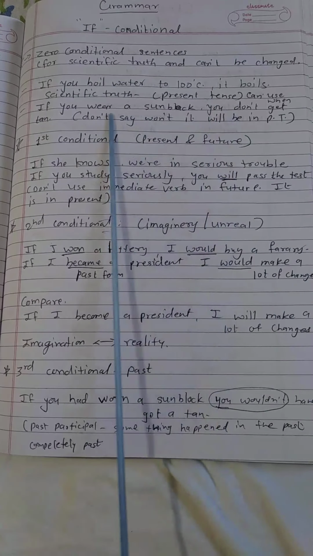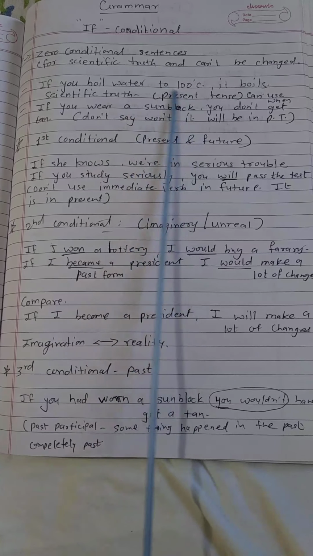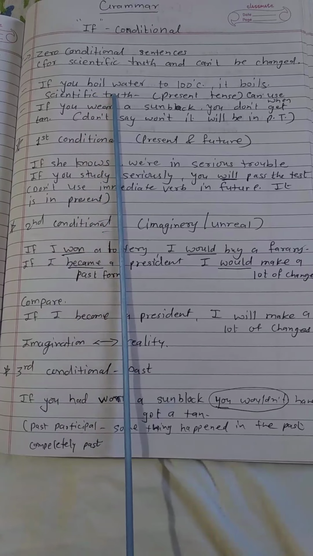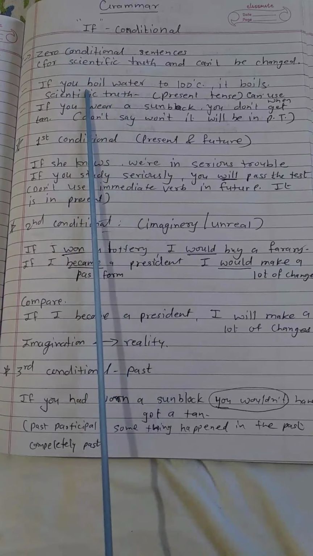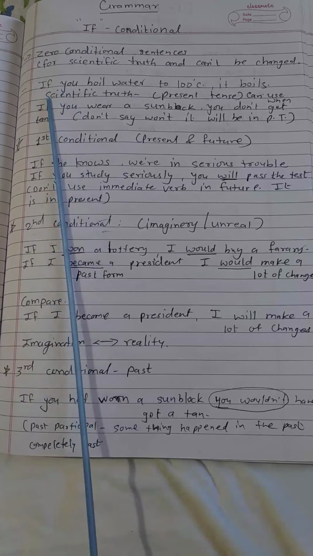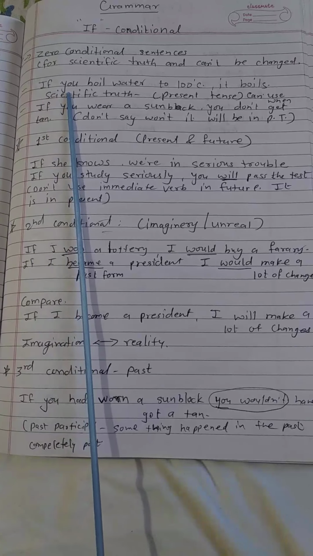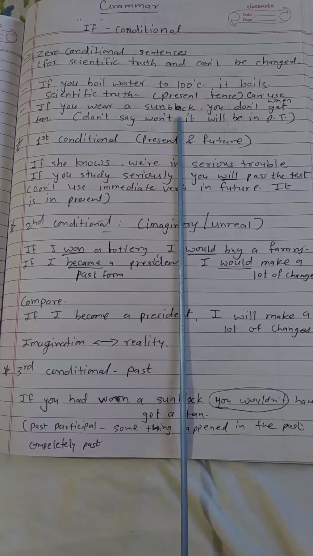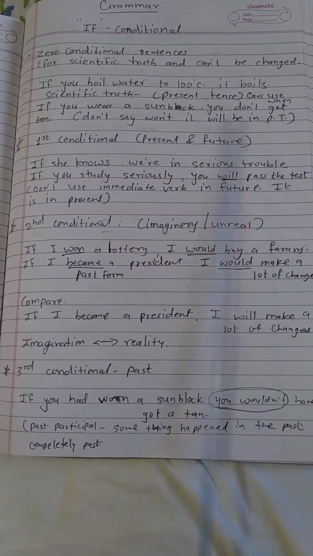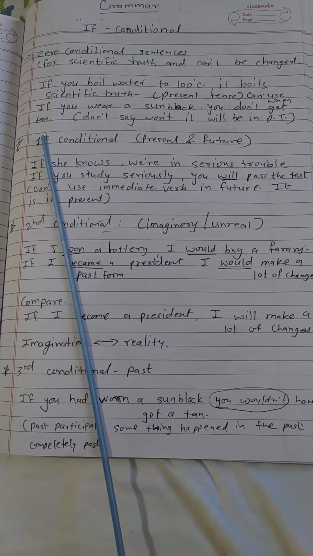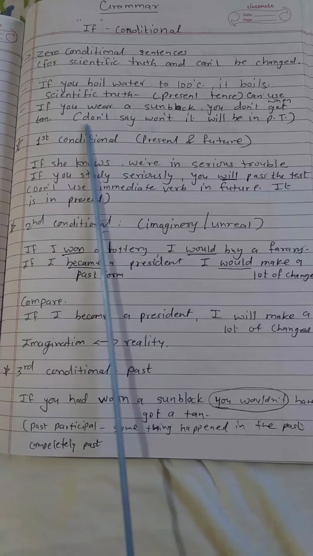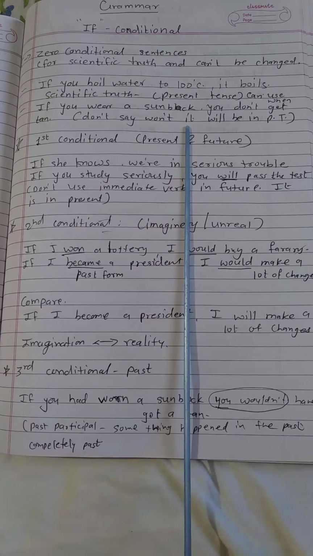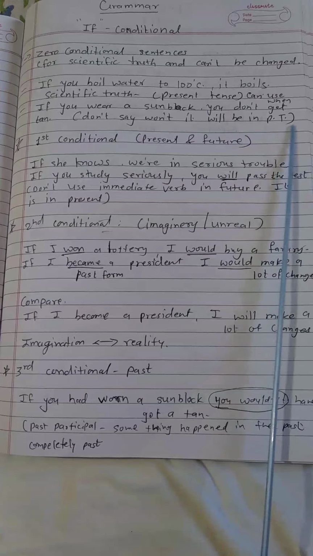You can also use when, but here the word if is very important, very effective, right? Next, if you wear a sunblock, you don't get tan, right? Actually, don't say "didn't", it will be in past tense.